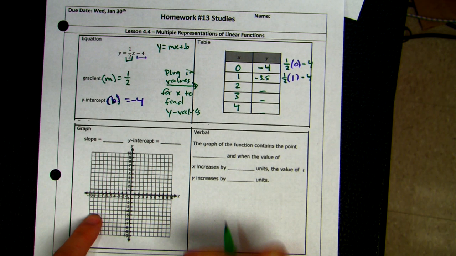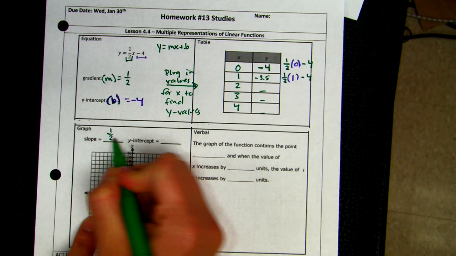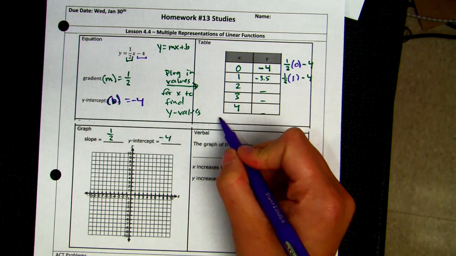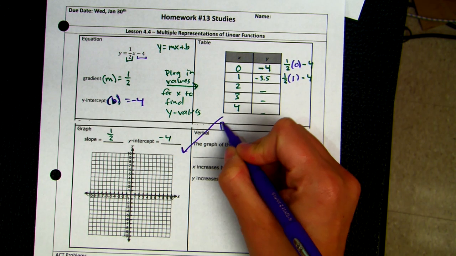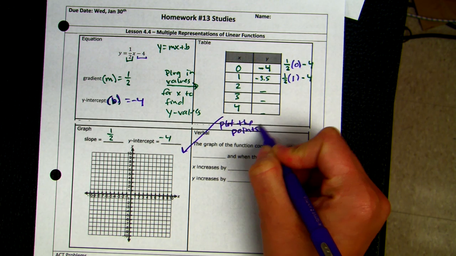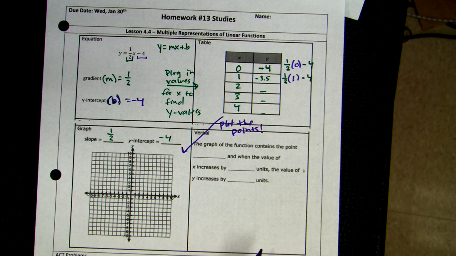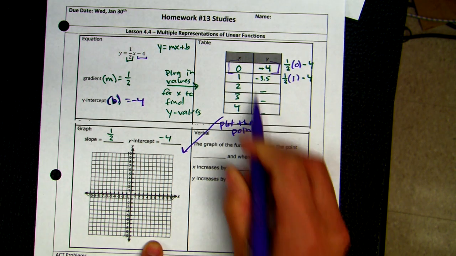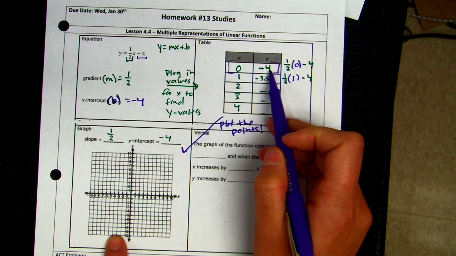On the graph, well, I already know what my slope and my y-intercept are. And then to get from a table to a graph, all we need to do is plot the points that we've generated. So here, I'm going to start with this point first. I've got the point 0, -4.